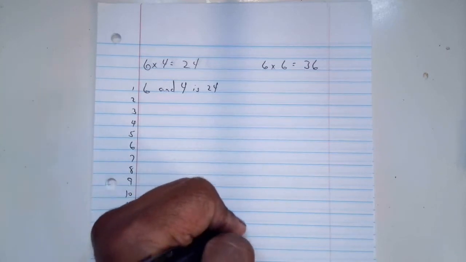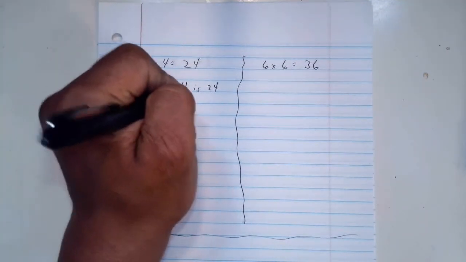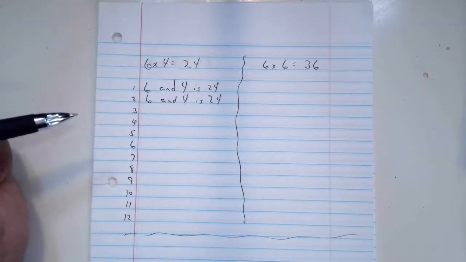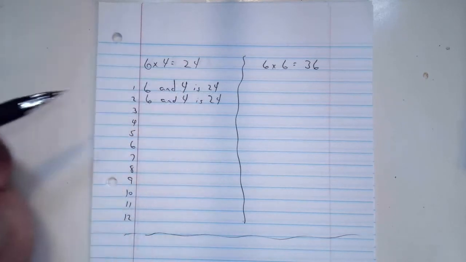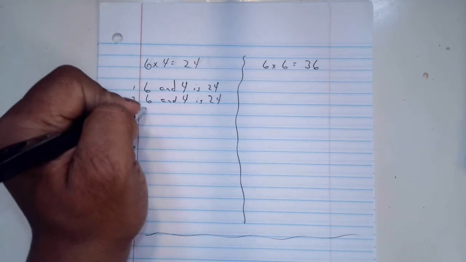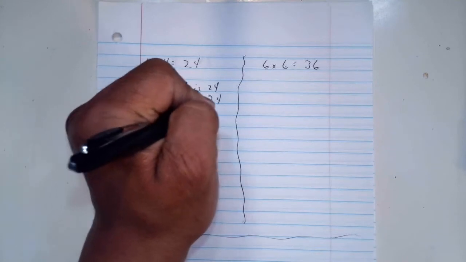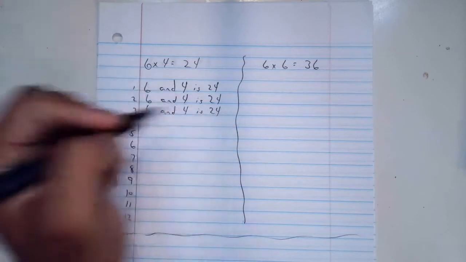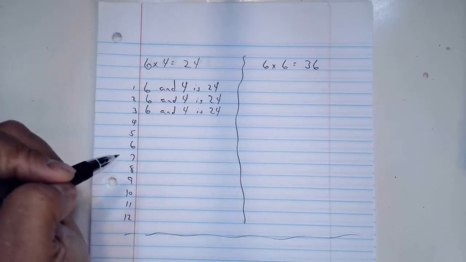12 times. 6 and 4 is 24. As you're writing it down, I need for you to write it and say it at the same time. In other words, as I'm writing, I'm saying it. 6 and 4 is 24. That way you're doing the work 3 times. You're writing it, you're saying it, and you're also hearing yourself.